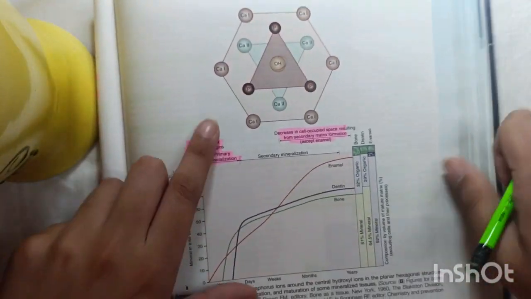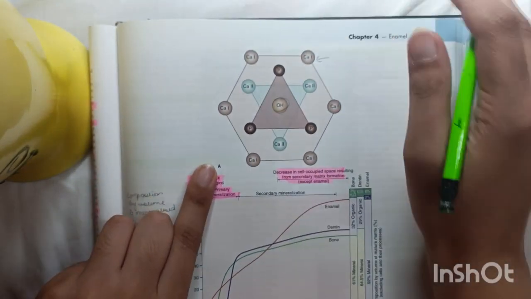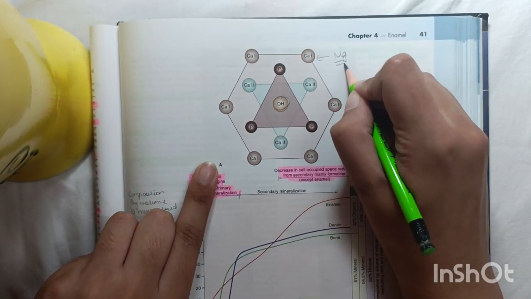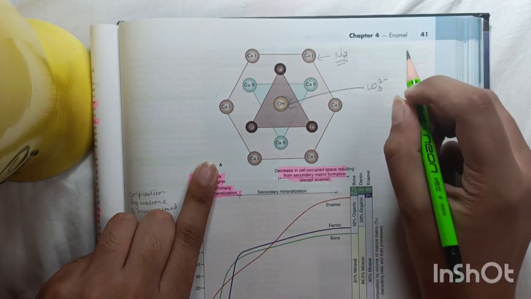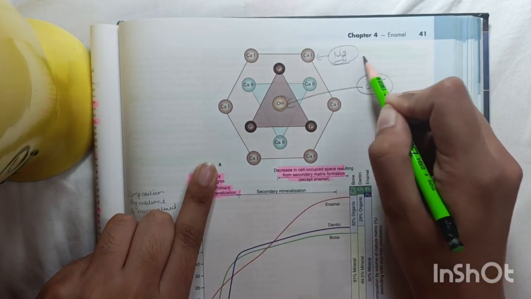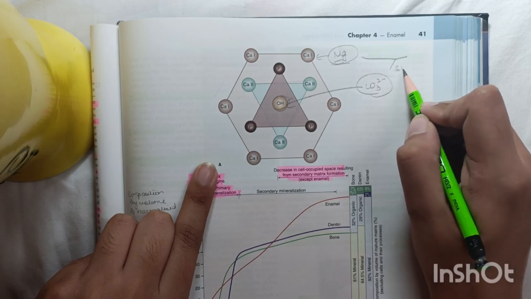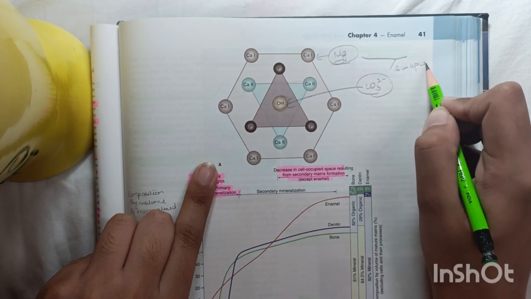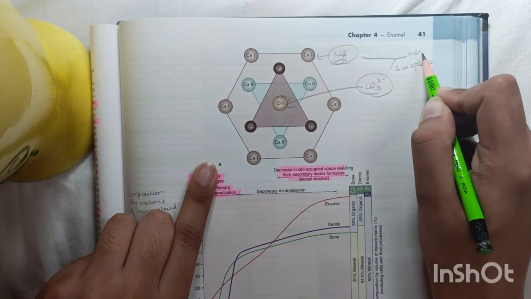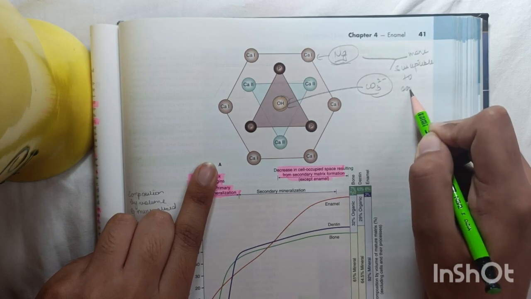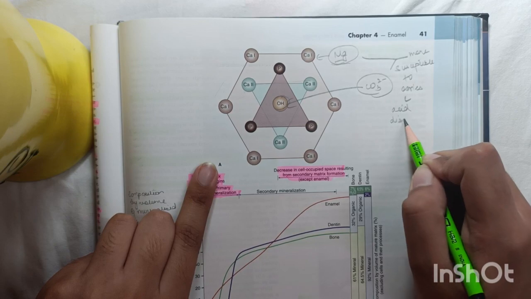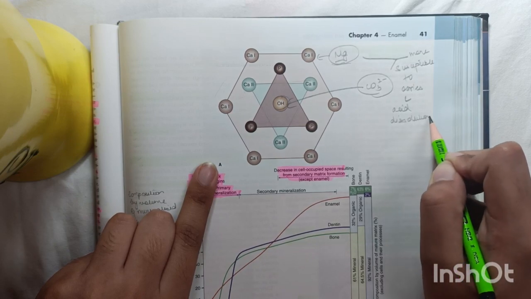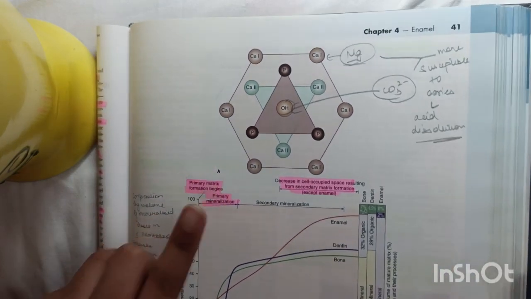See. Here you can observe magnesium can come, and over here you can see that it can be replaced by carbonate. Because of these reasons, they are more susceptible to caries and acid dissolution. Basically acid dissolution, then only caries will occur. Okay, this is the important point that you must know.